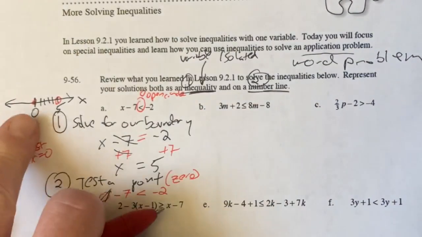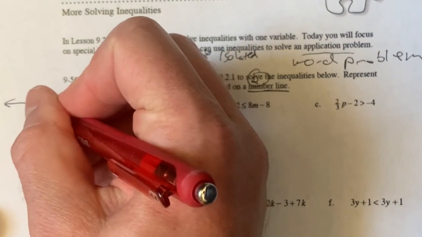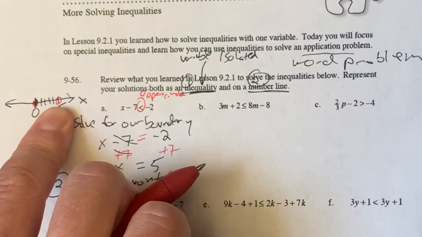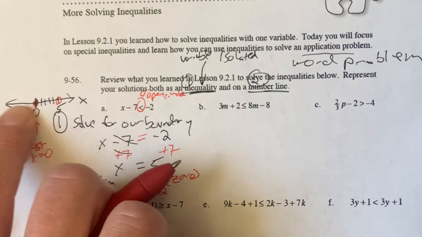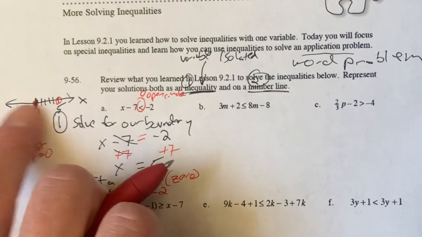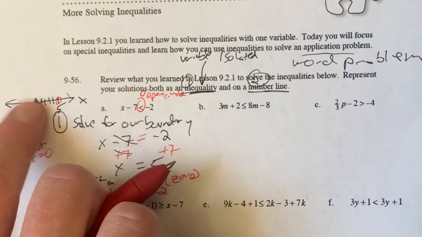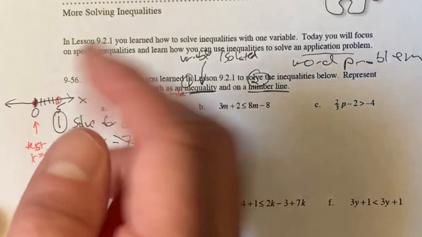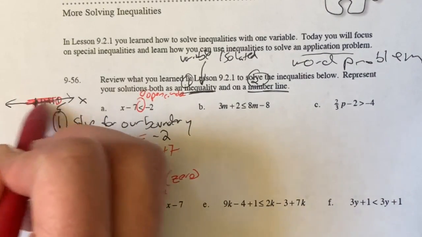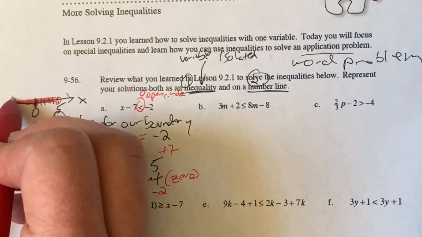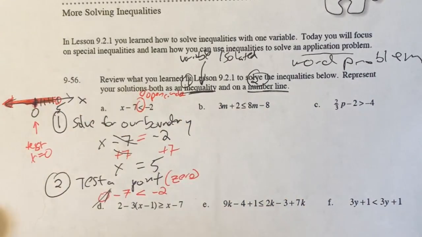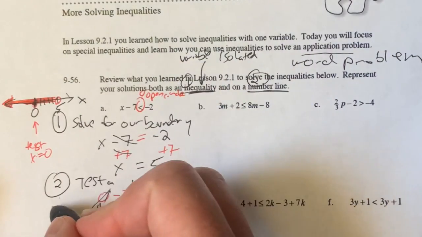So that would be filled in on our number line. And this is going to tell us, because 0 is a solution, we have only one boundary right here. Anything that's on the same side as 0 is going to be a solution, because if one point on the side of the boundary is true, then all other points would be true for that inequality. And we can write our final answer right down below here.